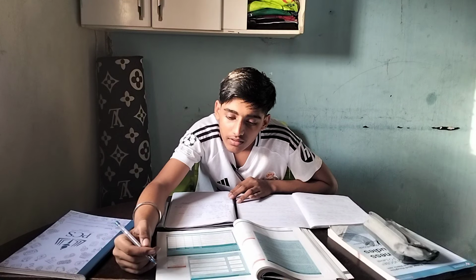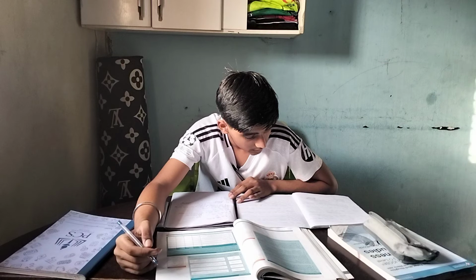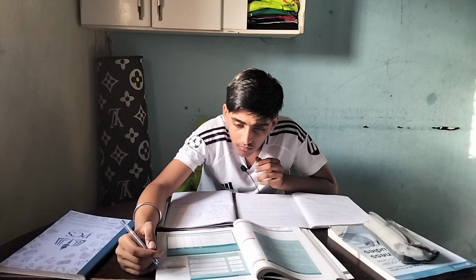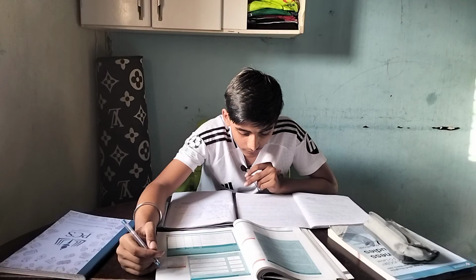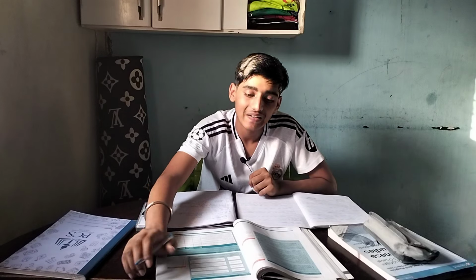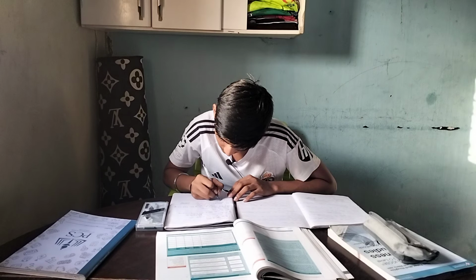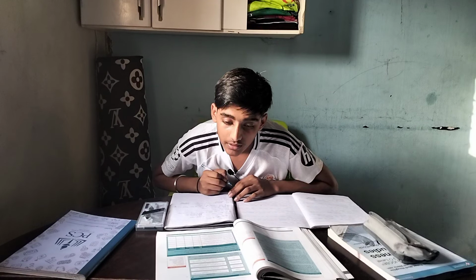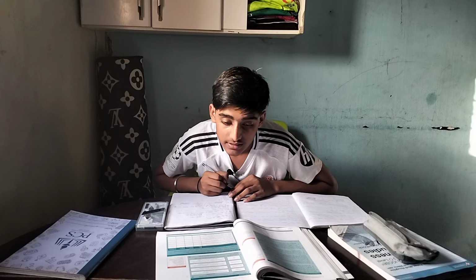Draw a line to connect. Letter B equals 2. Letter C.